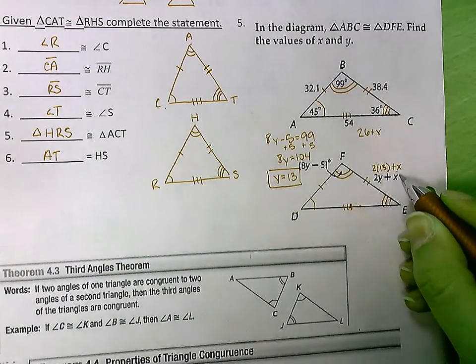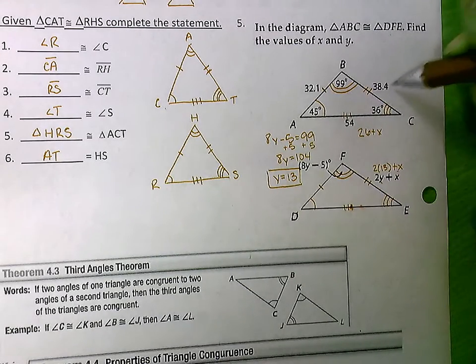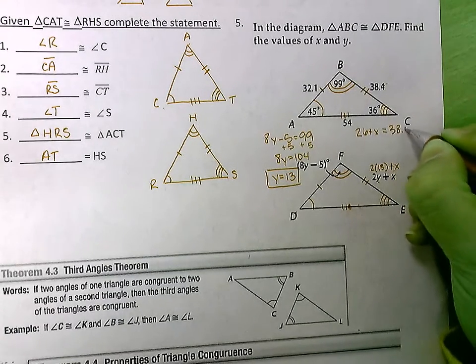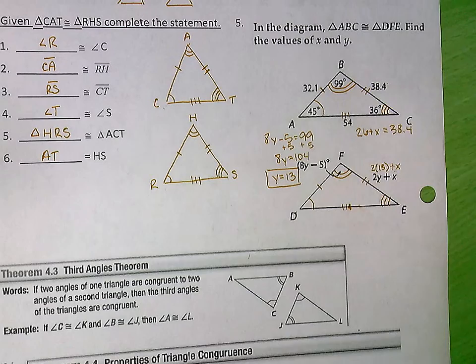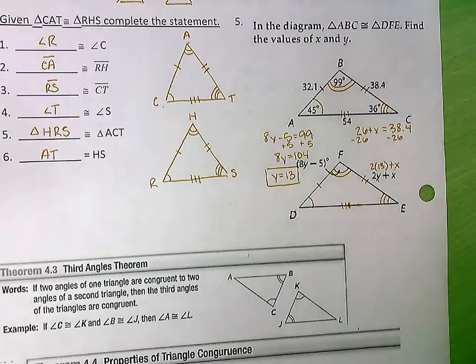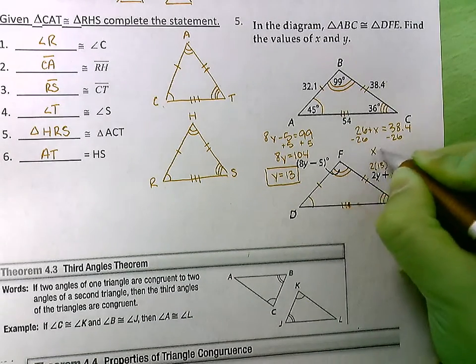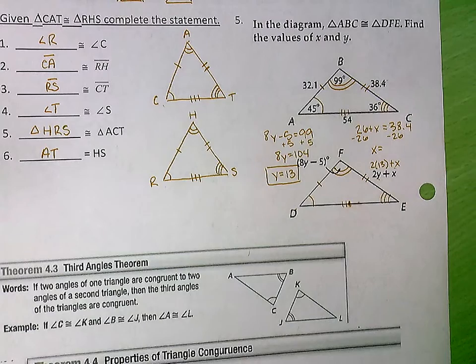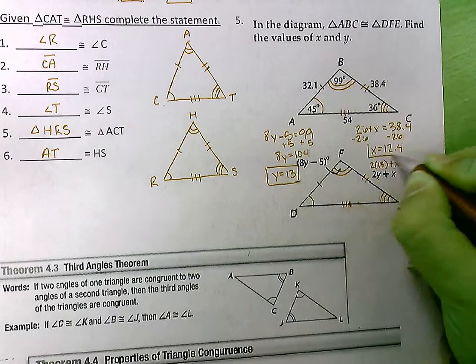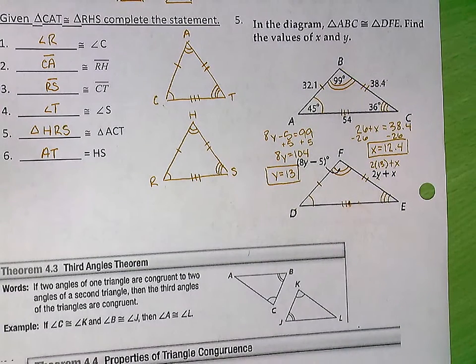Then I still have that plus x, and that will be equal to side BC, which is 38.4. So I can subtract 26 from both sides of that equation, and x should be 12.4. Okay, x is 12.4.